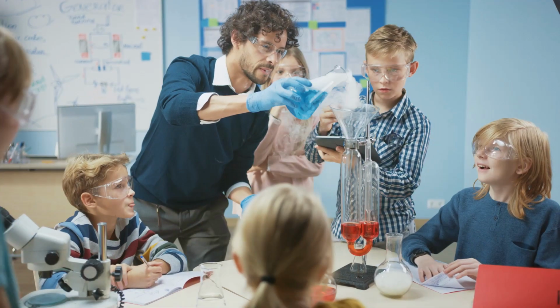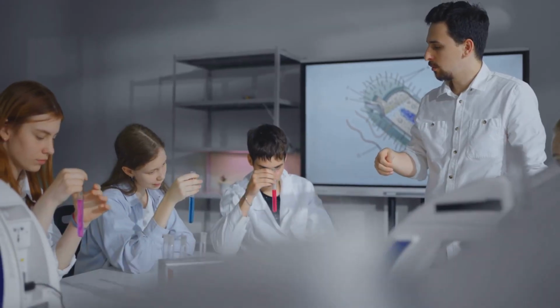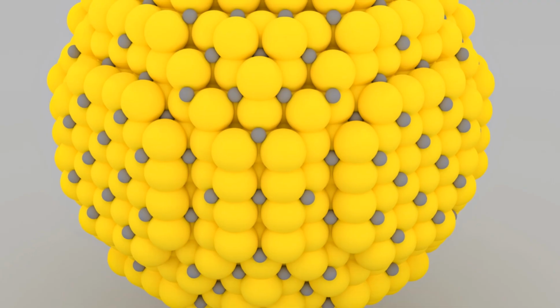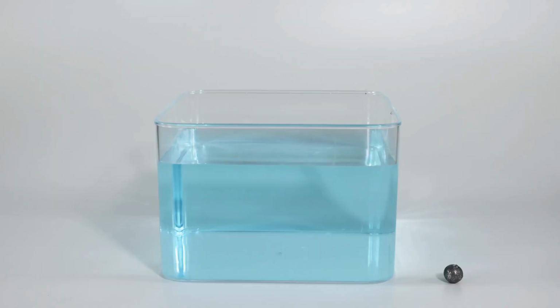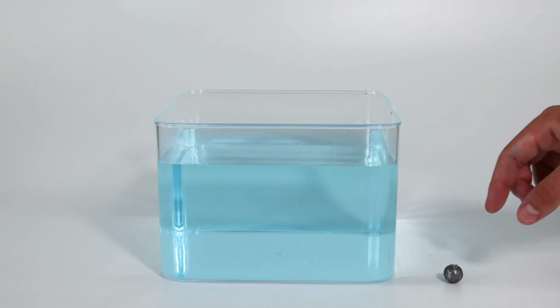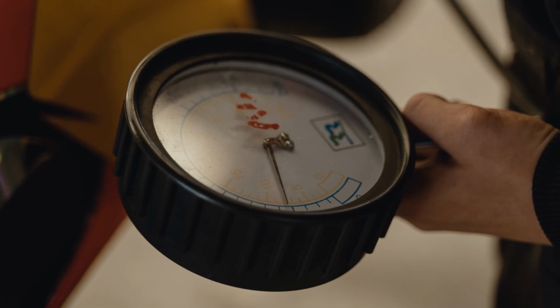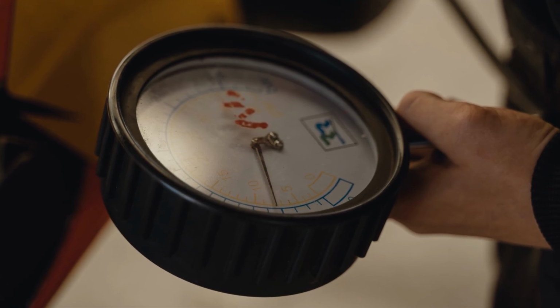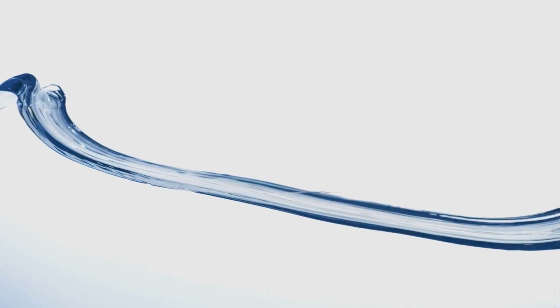Liquid pressure equals density times gravity times depth, or in symbols, P equals ρgh. Let's break it down. P means liquid pressure. Rho means the density of the liquid. Density tells us how much mass is packed into a certain volume. A denser liquid produces more pressure at the same depth. For example, salt water is slightly denser than fresh water, so salt water creates slightly more pressure.